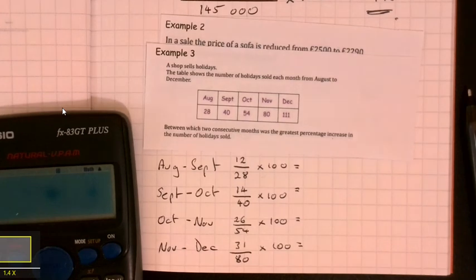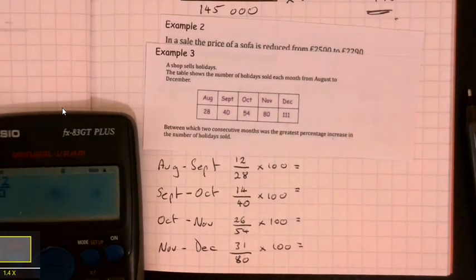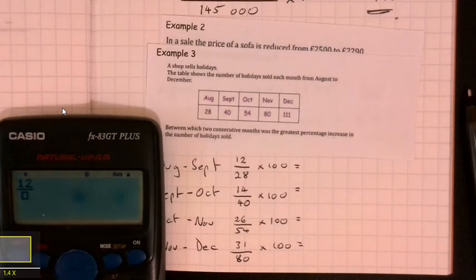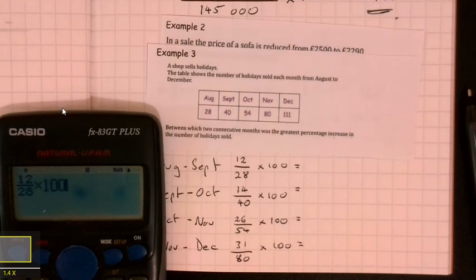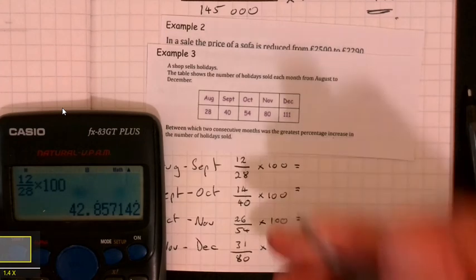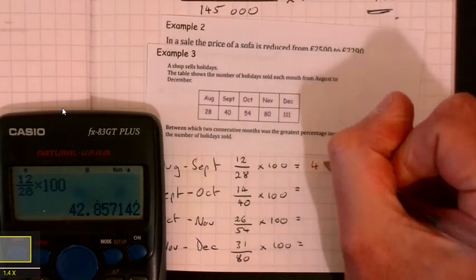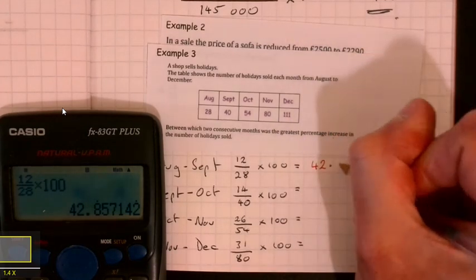Right, so 12 divided by 28, multiplied by 100, equals. So we've got the first one. I'm only going to do one decimal place, that's all we really need.